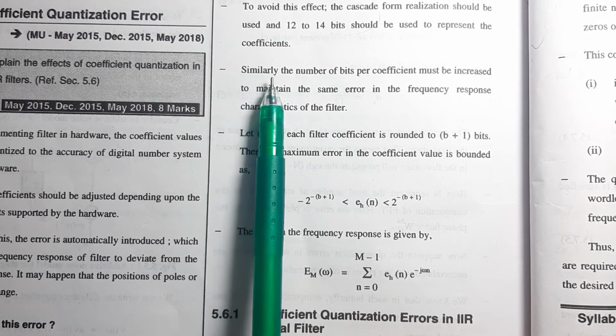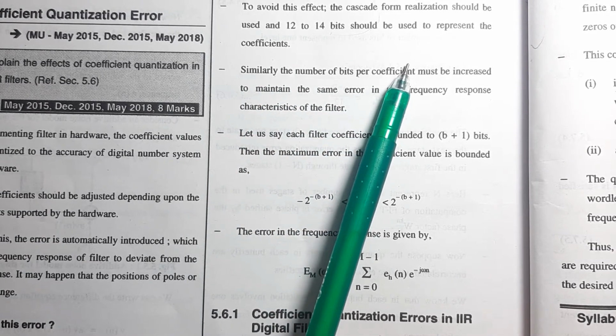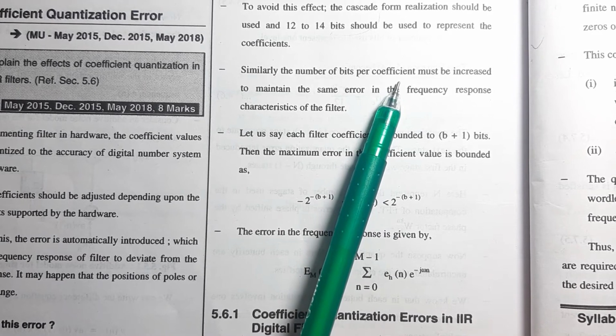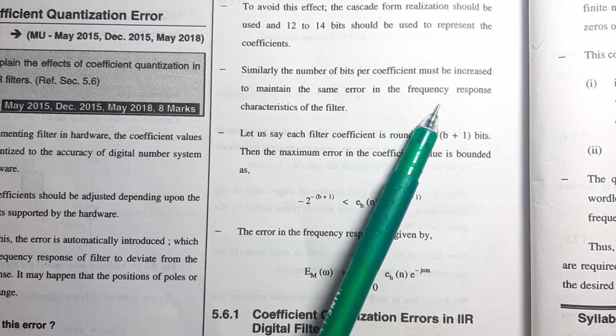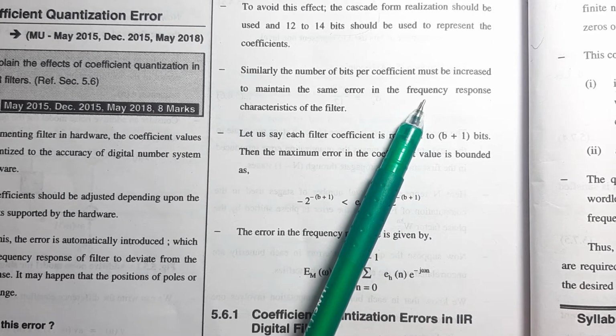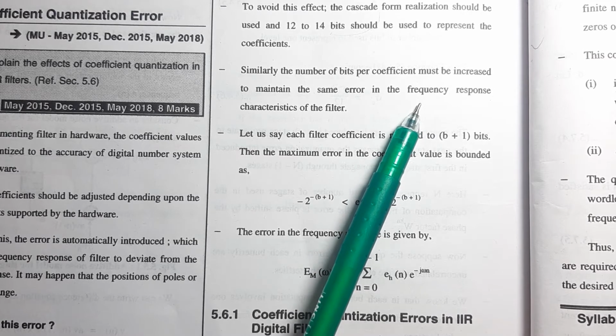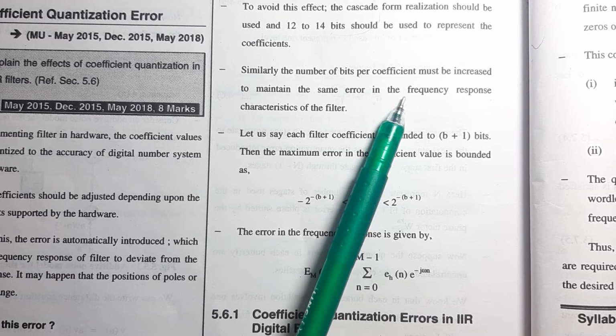Now, similarly, the number of bits per coefficient must be increased so that there is a lesser chance of error, and the same kind of error can be expected in the frequency response. So once you modulate your hardware, you can easily get your actual input that you are expecting before the quantization error.